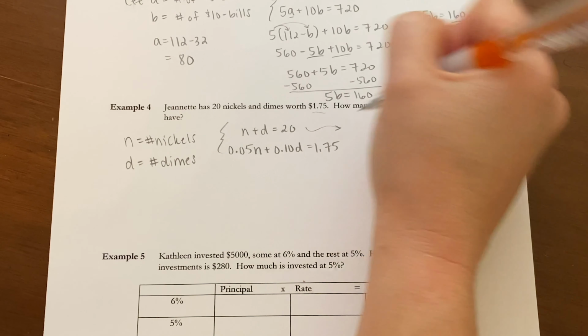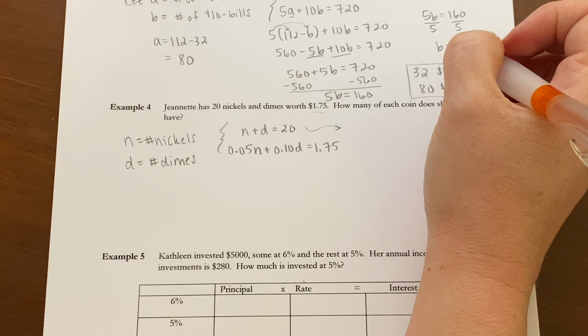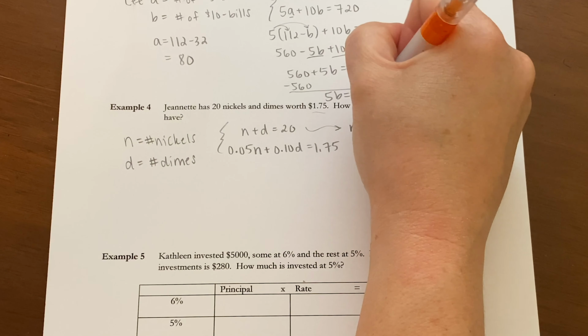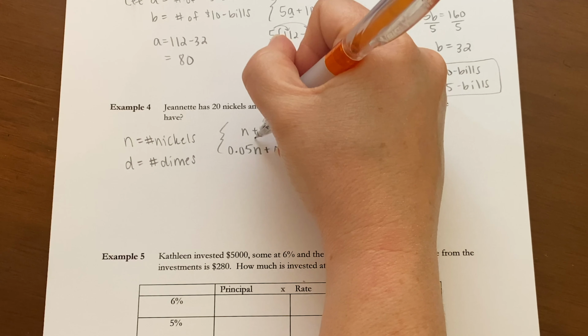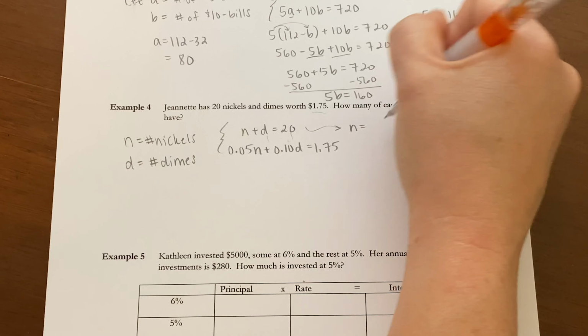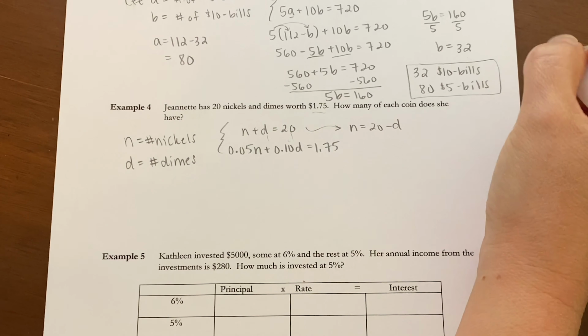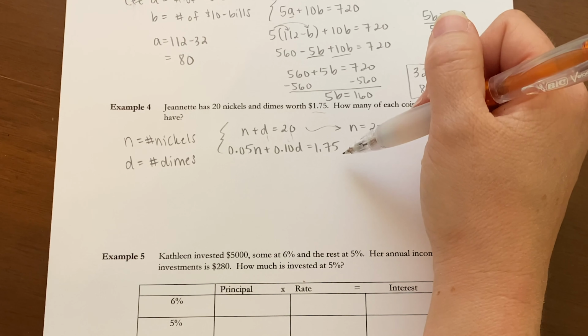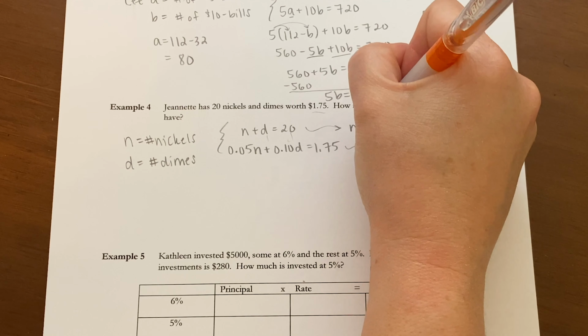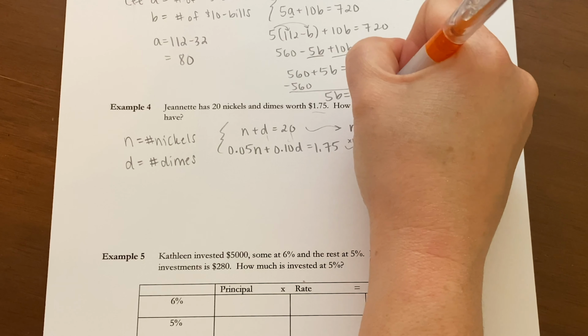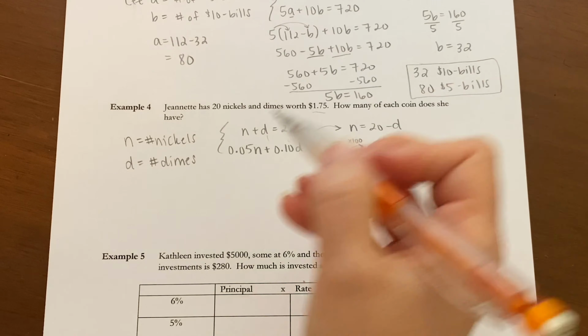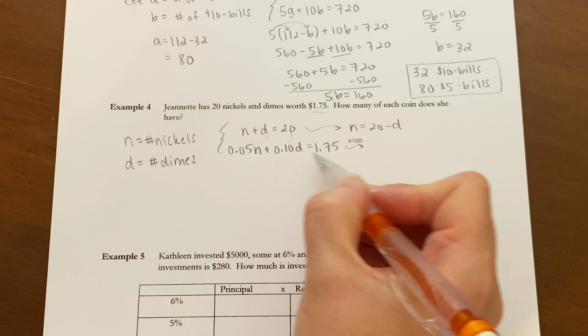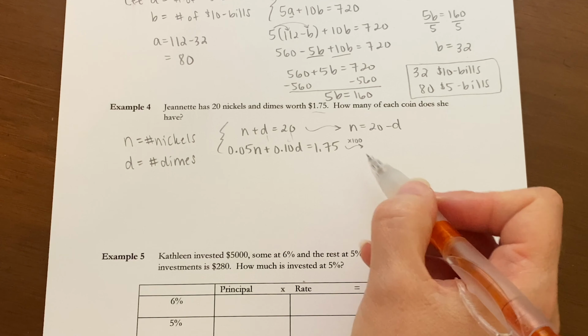So I'm going to do this one, and I'm just going to solve for N. So I'm going to do N equals, if I just subtract D from both sides, I'm going to have 20 minus D. And then one other thing that will make this easier with all these decimals, you can clear out the decimals if you multiply everything by 100. That allows you to move all the decimal places over 2, and that will clear out all your decimals.